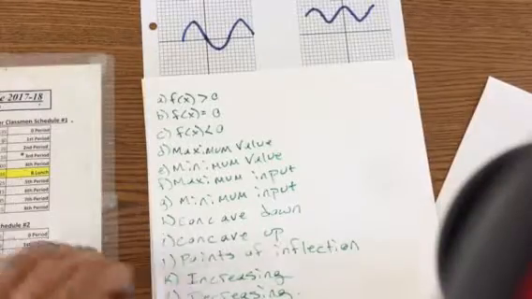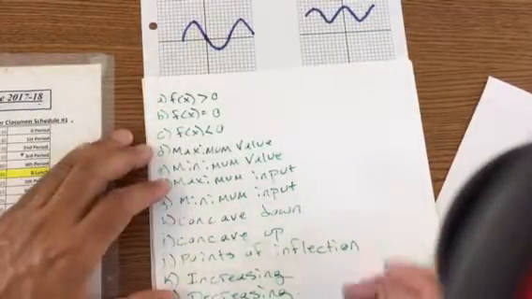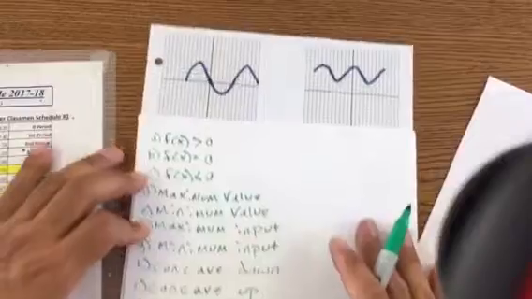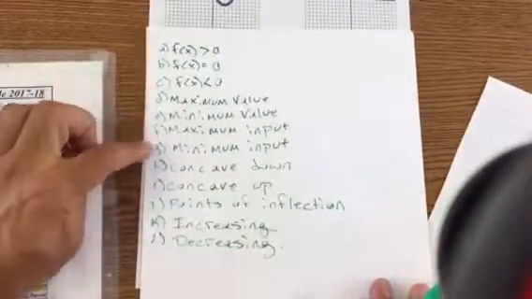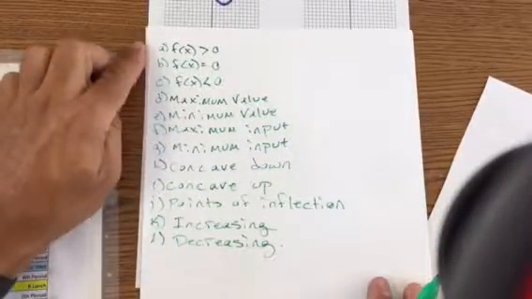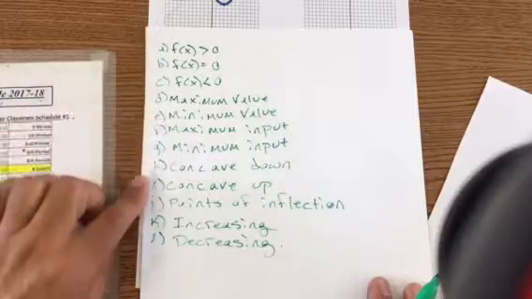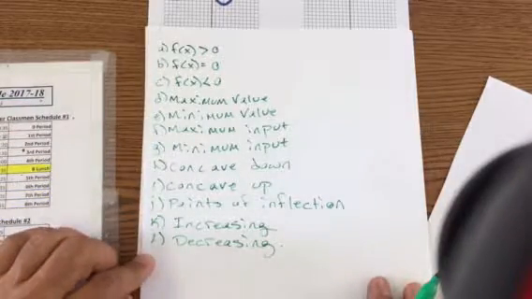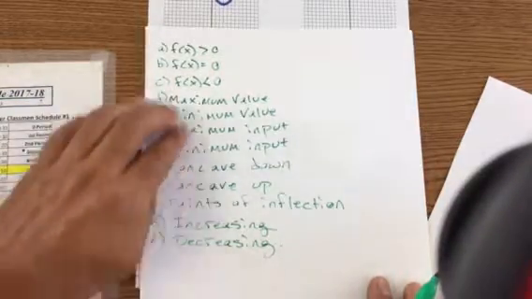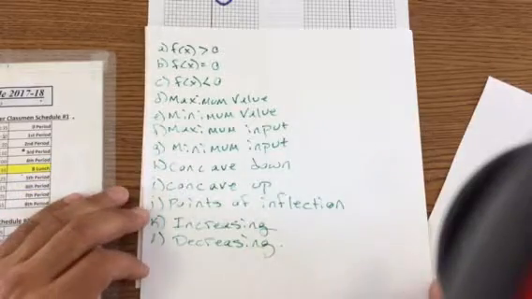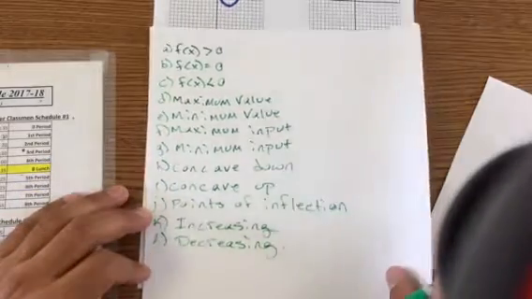Alright, you guys asked me to do a video doing a couple more of these problems, so I'm going to do these two graphs. Here are all the things that I'm going to find. I labeled them A through L. If you need to figure out what these are, just pause right now and put those down, okay?